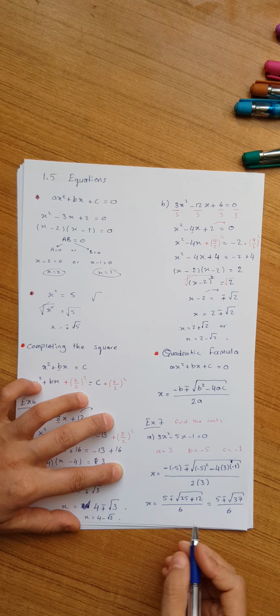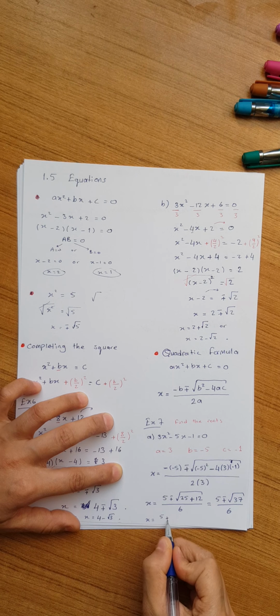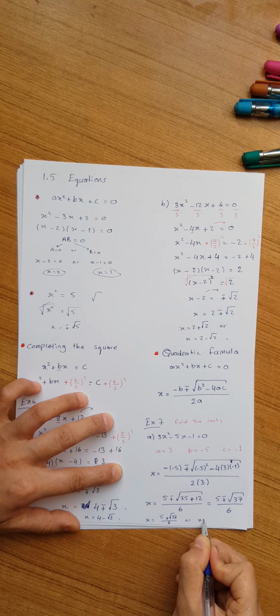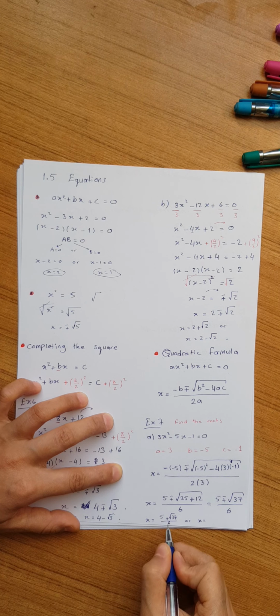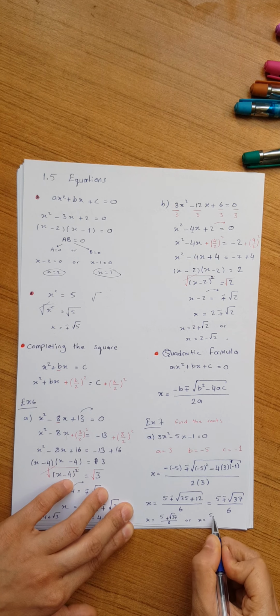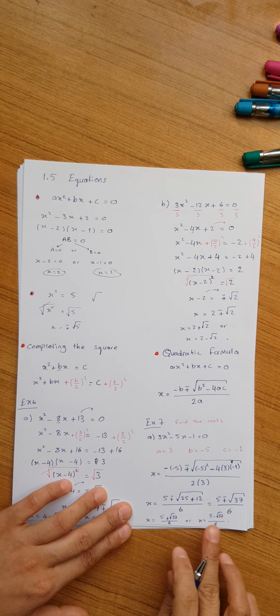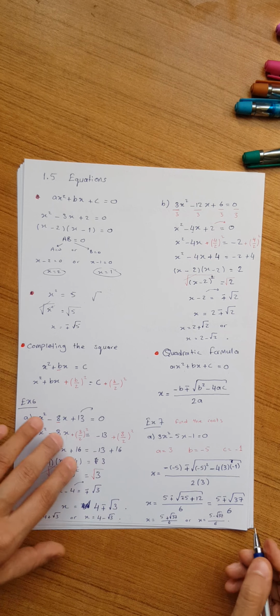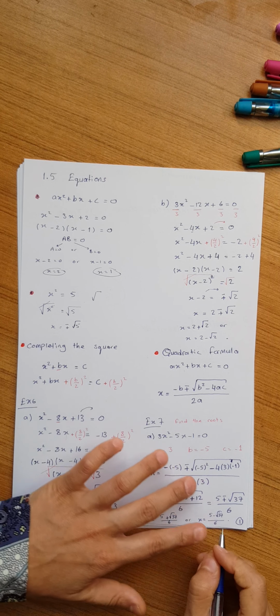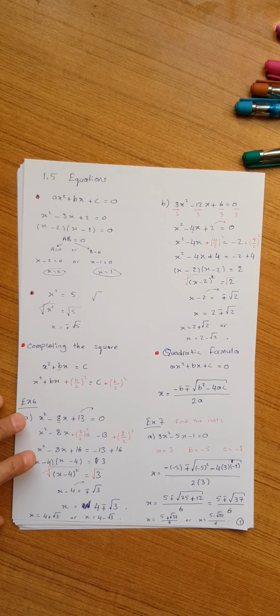What does that mean in here? If I separate it, x is equal to 5 plus root of 37 over 6, or x is equal to 5 minus root of 37 all over 6. One of the solutions is this one, or x is the other. So these ones are the roots, but here we have written it together. That was the quadratic formula used for finding the roots, the solutions for the quadratic equation.